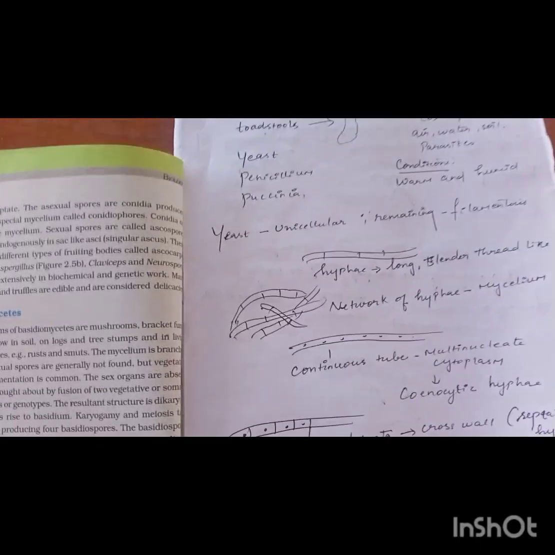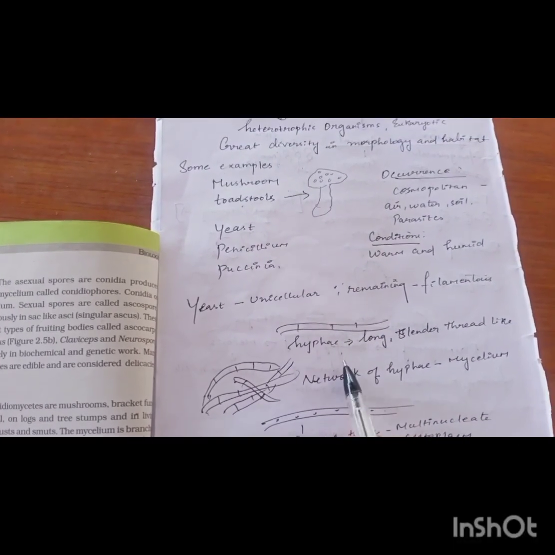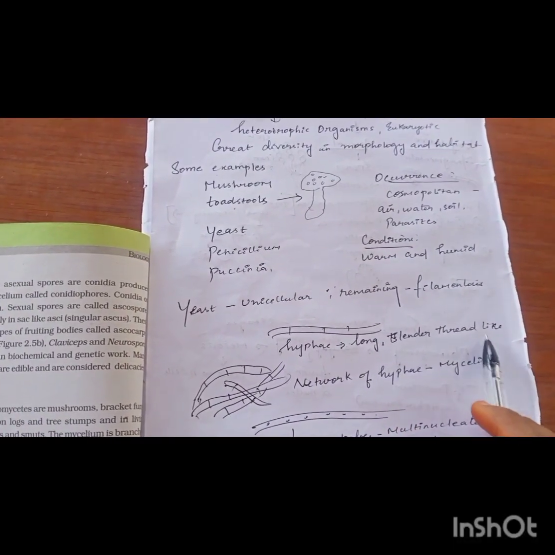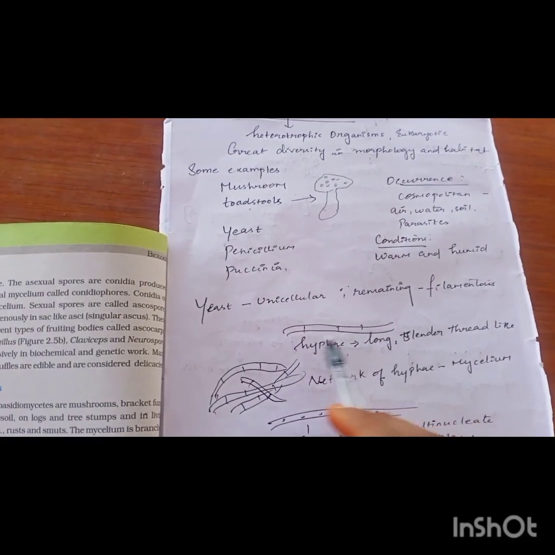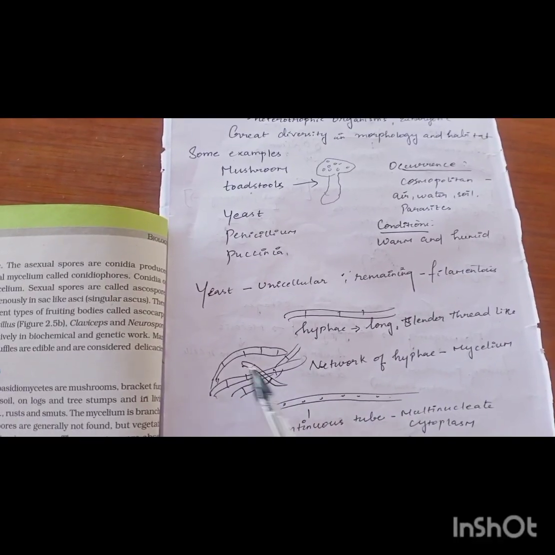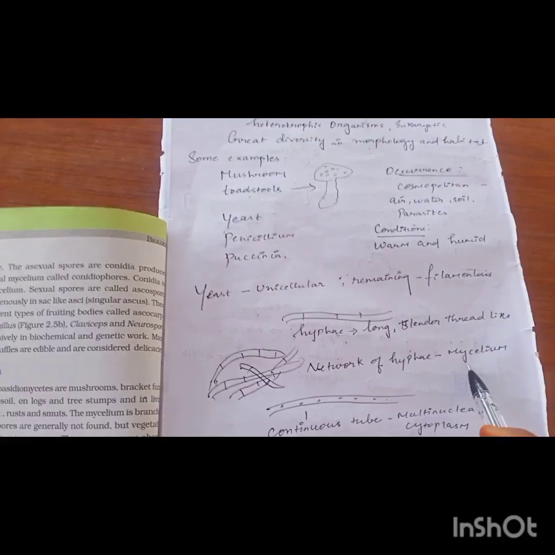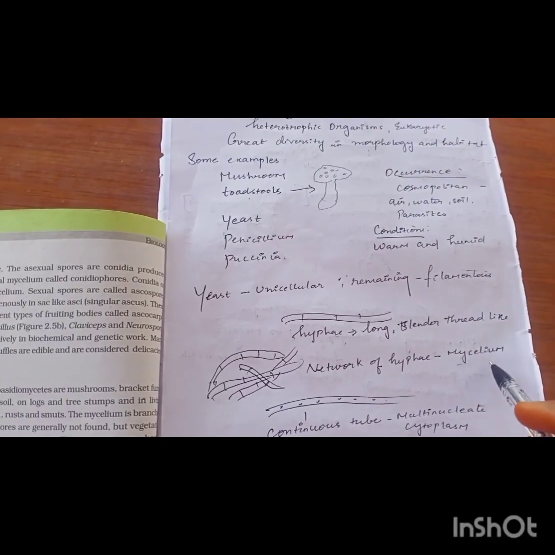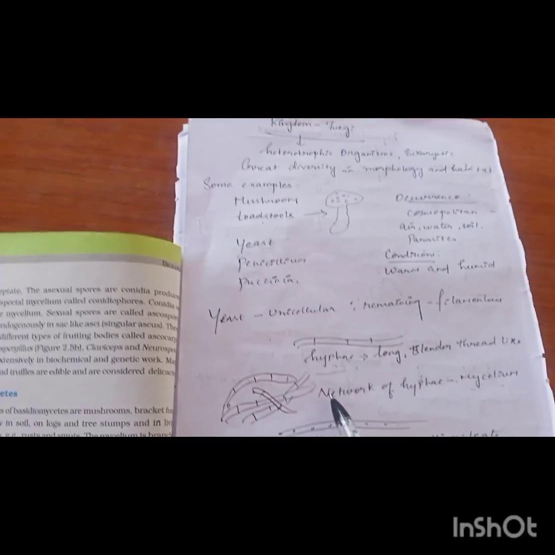In the case of fungi, the body is made up of long, slender, thread-like structures, and that structure is known as hyphae. It looks like a long, slender, thread-like structure. When those hyphae are interlinked to form a network, that is described as a mycelium. If I use the term mycelium and hyphae, it denotes the plant body of the fungi.